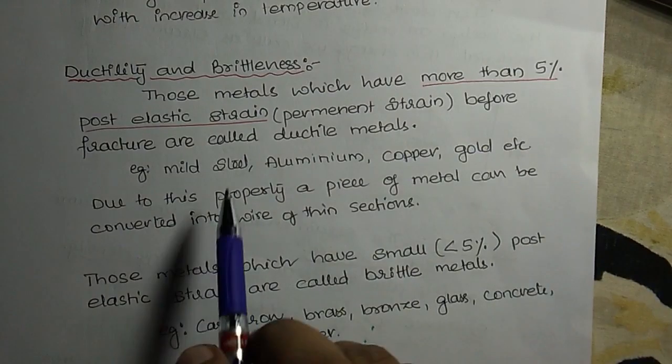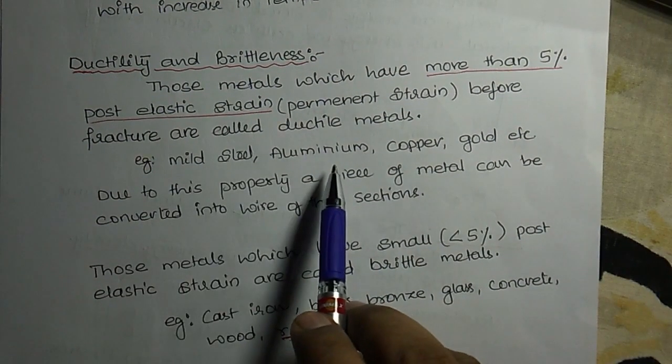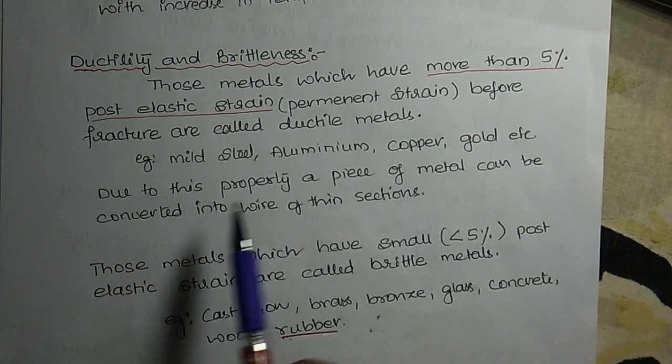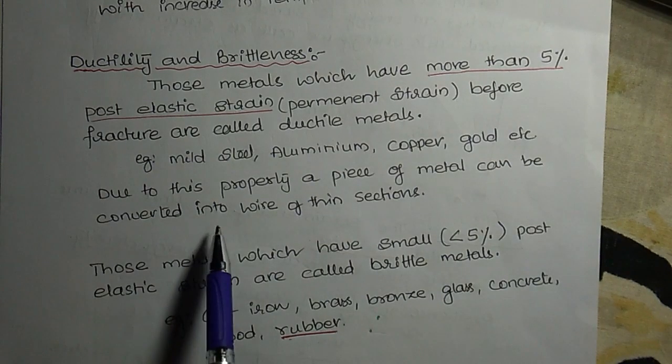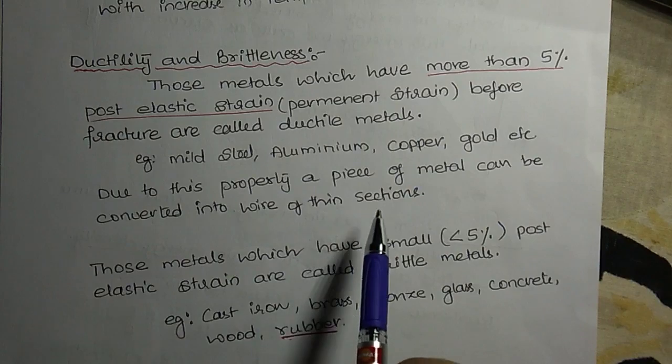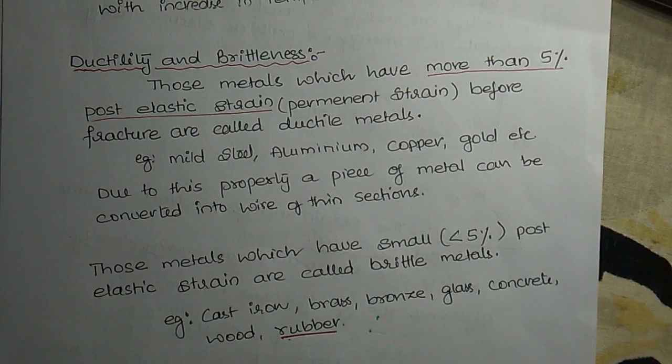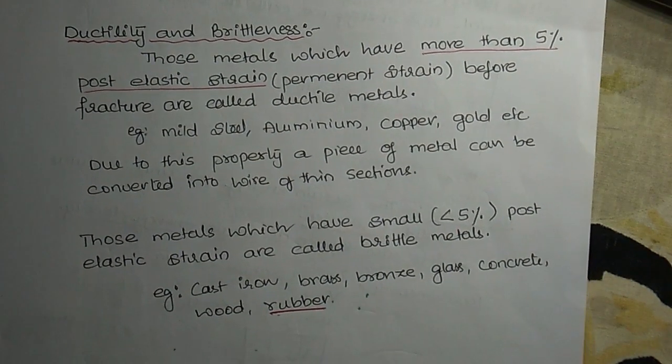Here for the ductile material we have mild steel, aluminium, copper, gold, etc. Due to this property, a piece of metal can be converted into wire or thin sections. Okay, this is also you should note.